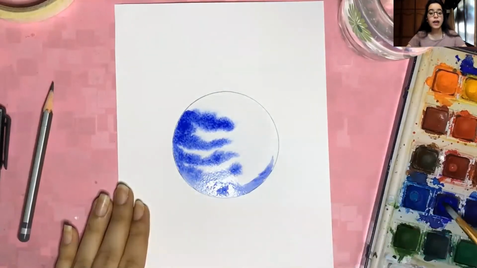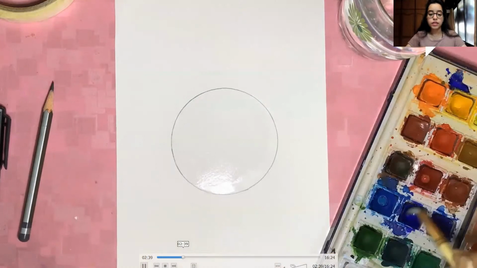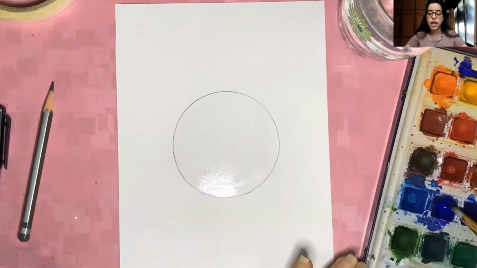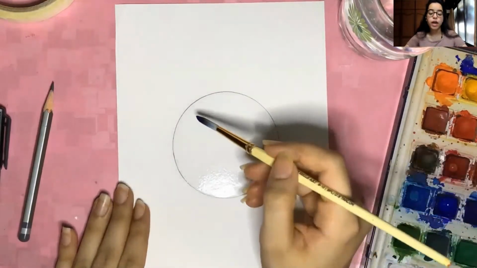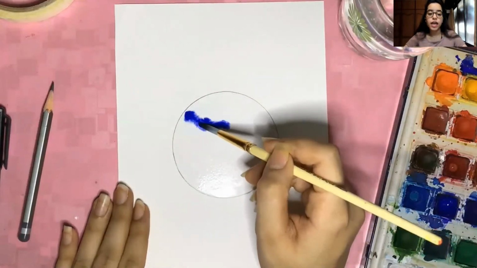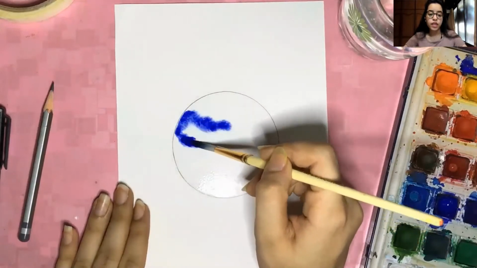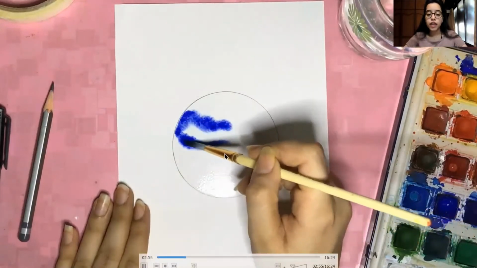Okay, so let's have a quick recap until now. We first start by taking some paint onto the brush, and we just create a line with the help of the dabbing process. And we start from one corner. We leave a little bit of gap in between.